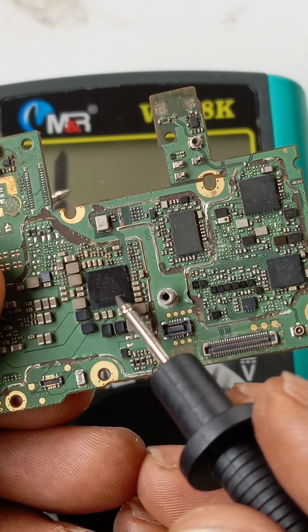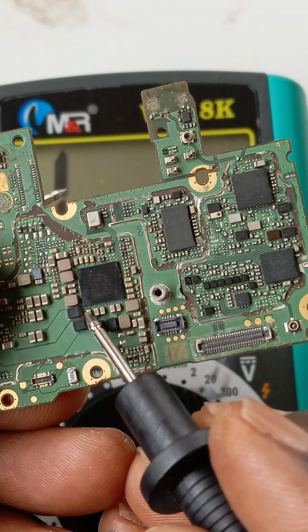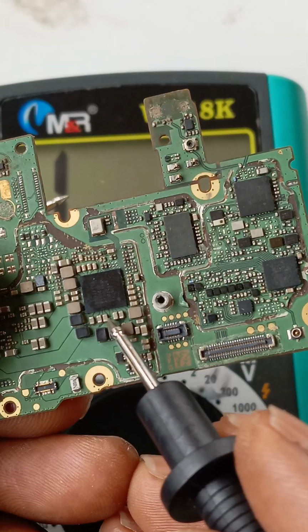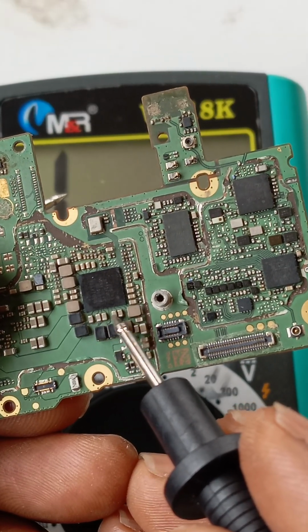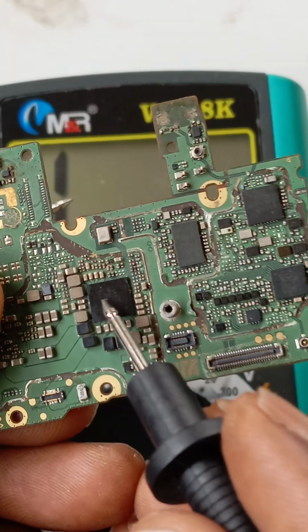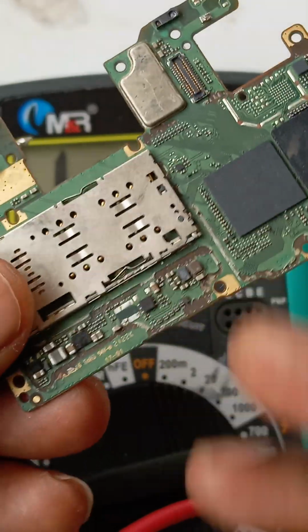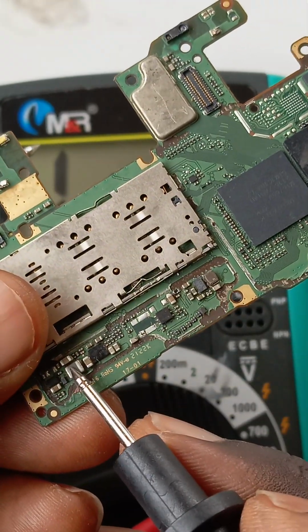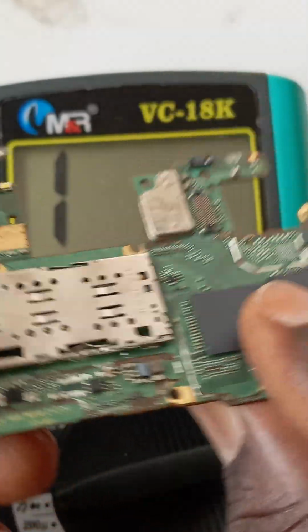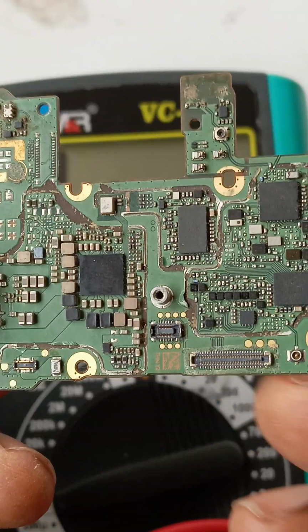So I hope everything I said is understood. Like I said, these capacitors here are in parallel. That's why you see they have the same resistance in diode mode or resistance mode. They also have the same voltage that is required to send into the power IC in order to boost the voltage. And then they are connected with this coil in series. That's why the coil is here. So I hope everything I said is understood.